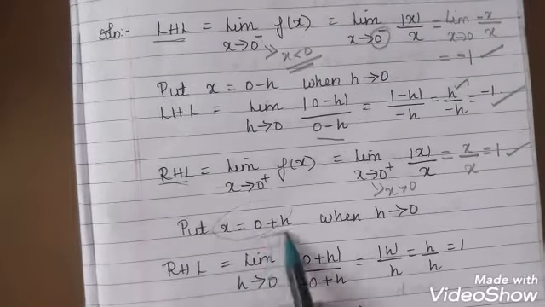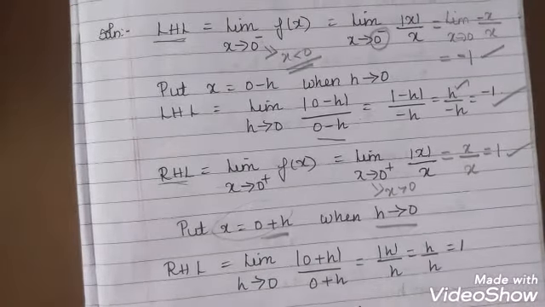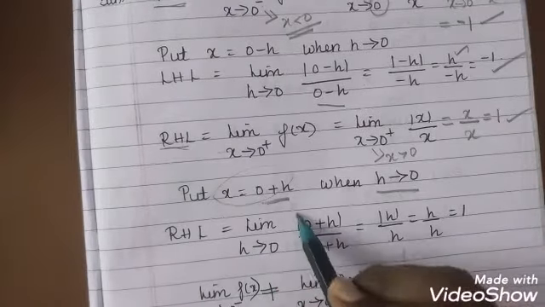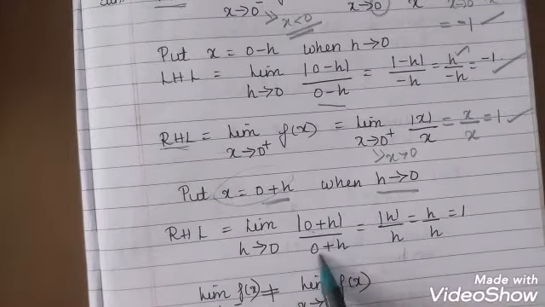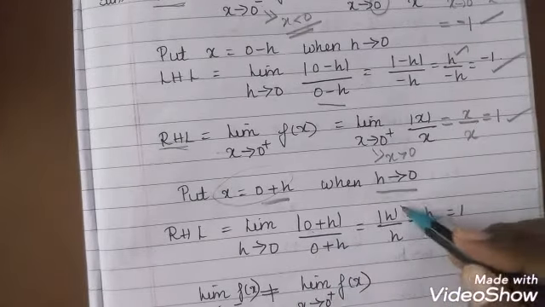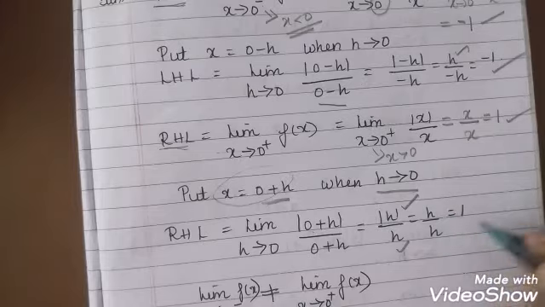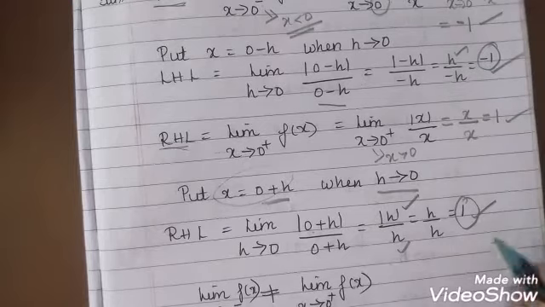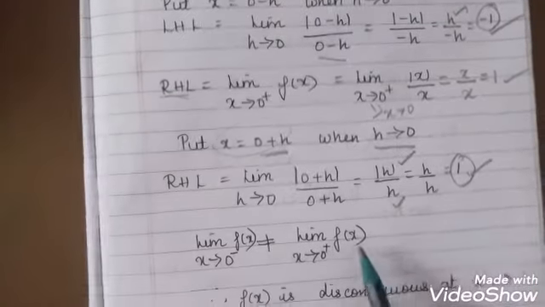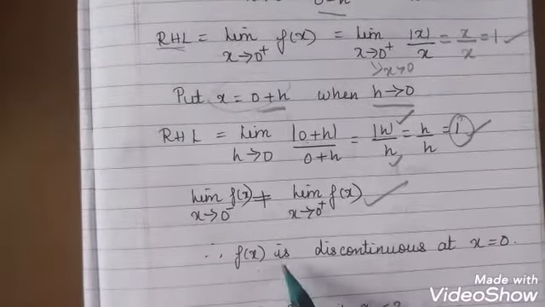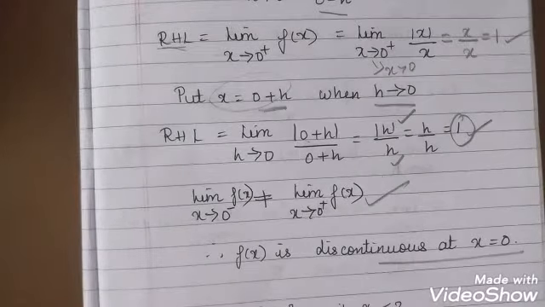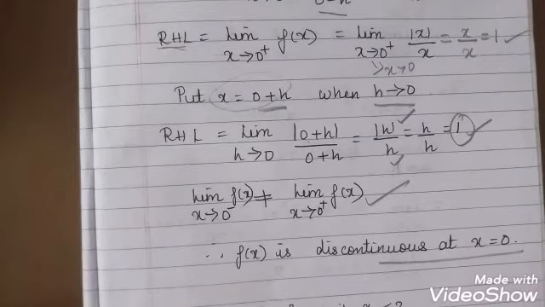x is equal to 0 plus h when h tends to 0. So your right hand limit is equal to limit of h tending to 0, modulus of 0 plus h divided by 0 plus h, which is equal to mod h by h. So you will get h by h is equal to 1. Are they equal here? You have got minus 1 here and plus 1. So what will I write here? It is not equal, and therefore we say that f of x is said to be discontinuous at x is equal to 0. This is what you have here.